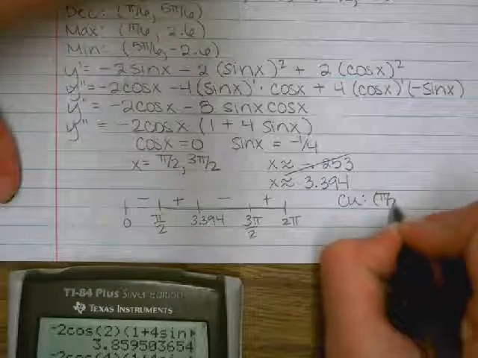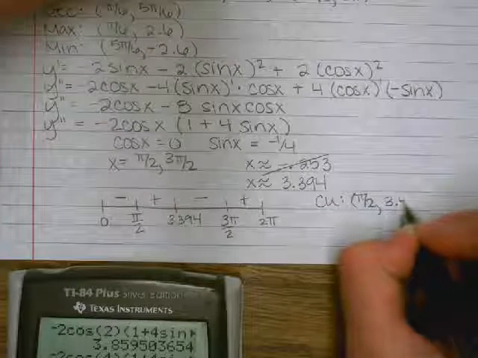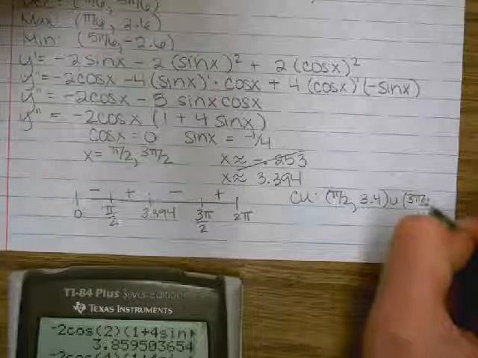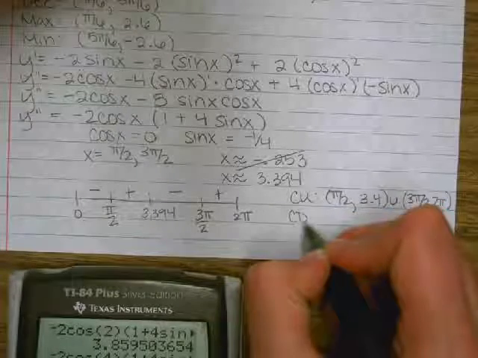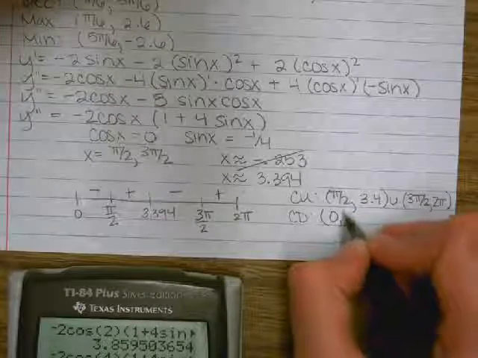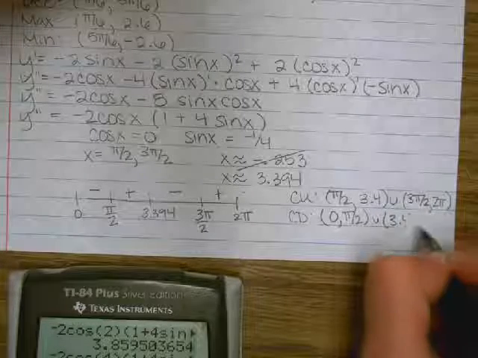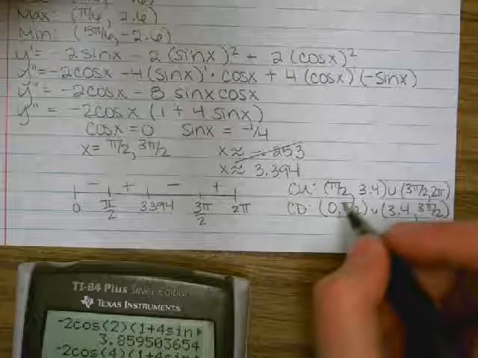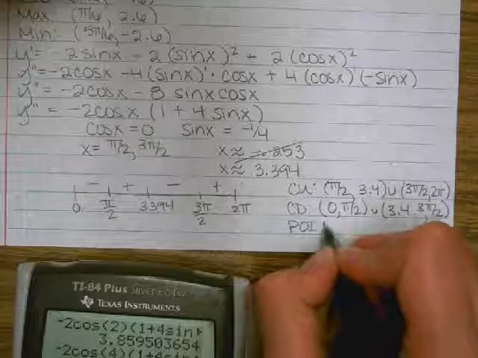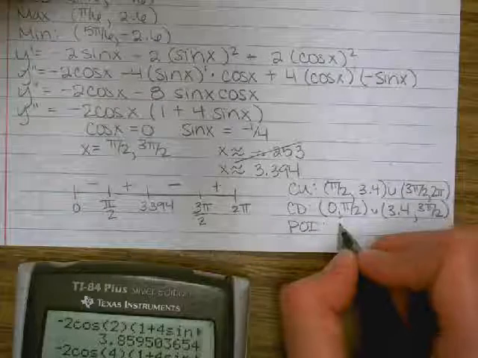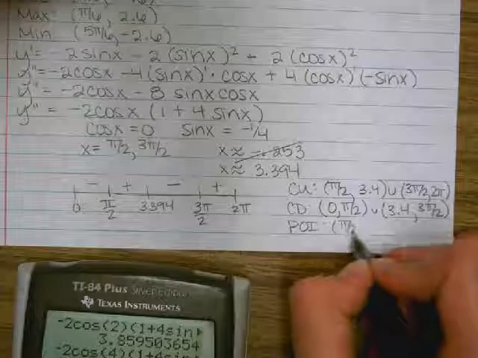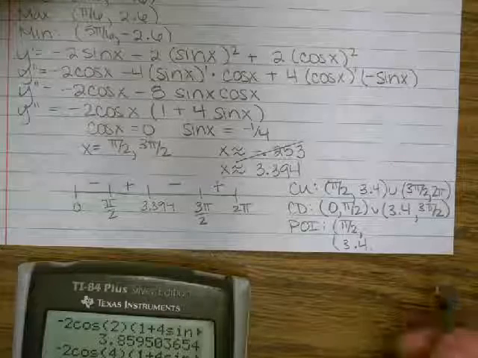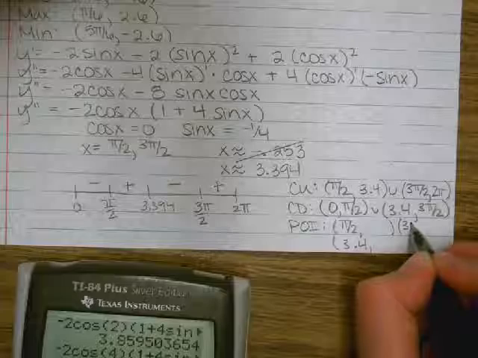So that means my graph is concave up from pi halves to 3.4 and from 3 pi halves to 2 pi. My graph is concave down from 0 to pi halves and from 3.4 to 3 pi halves. And I have 2 points of inflection. One is at pi halves. No, it looks like I've got 3. So I've got one at pi halves. I've got one at 3.4. And then the other one is going to show up at 3 pi halves.